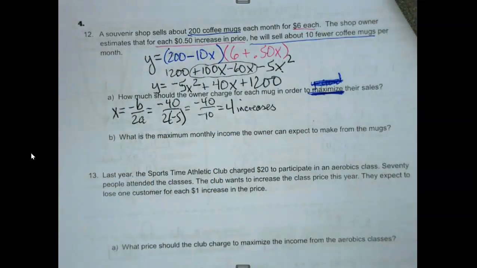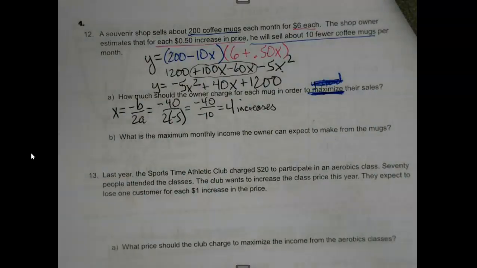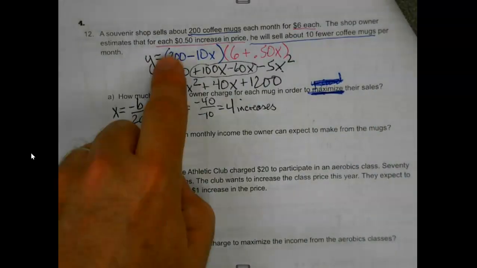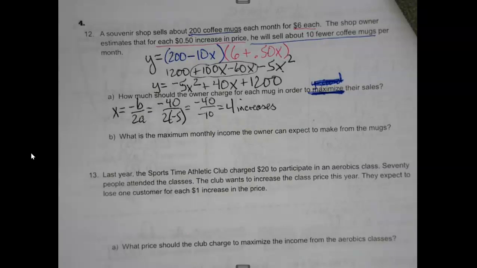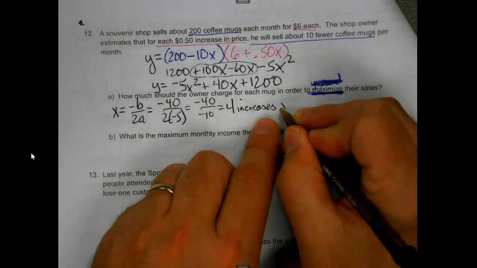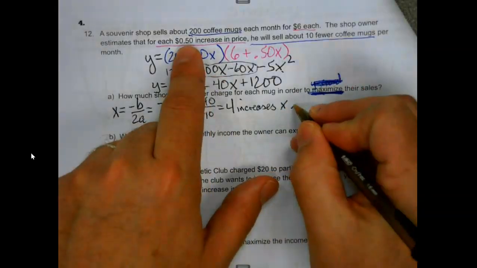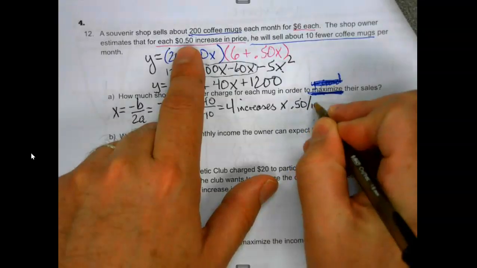Okay, the x isn't telling me how much to increase the price. It's telling me how many increases I should make to my price. So I should make 4 times how much each increase is.